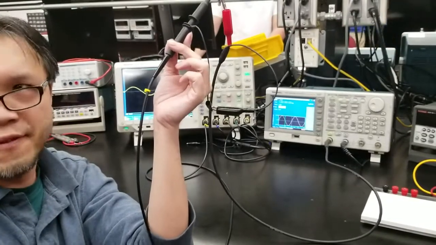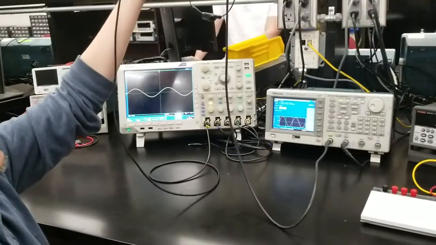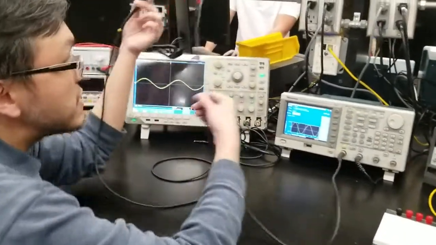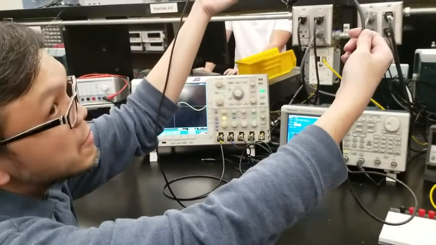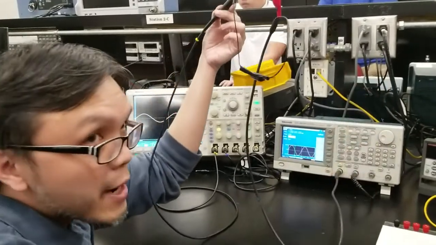Always verify something. I have a straight connection. Whatever output is coming from here should be on here, right? But I'm not seeing it, even with a direct connection. Never take things for granted. Engineer, always remember that.